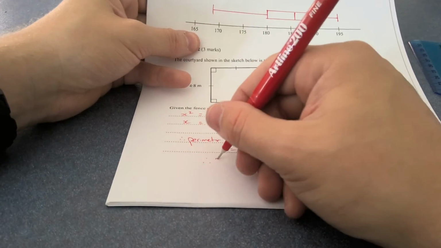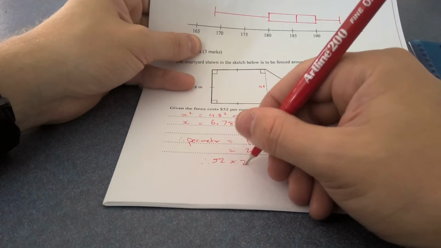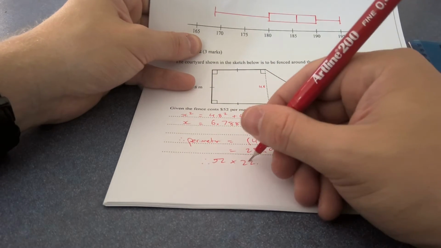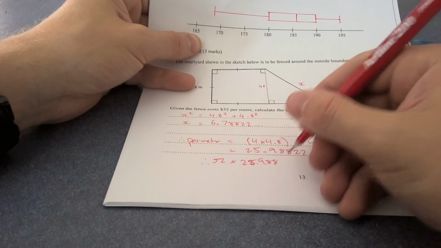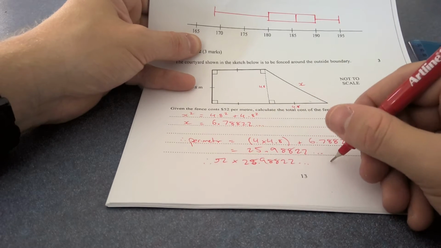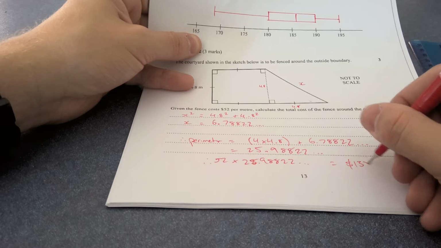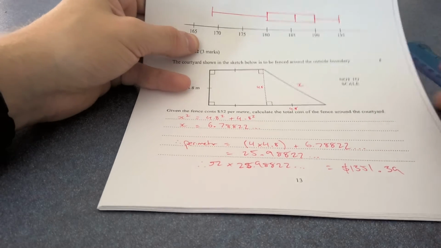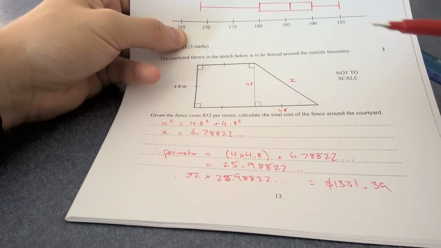So therefore we do 52 times 25.98822..., which equals $1,351.39. So we get that.